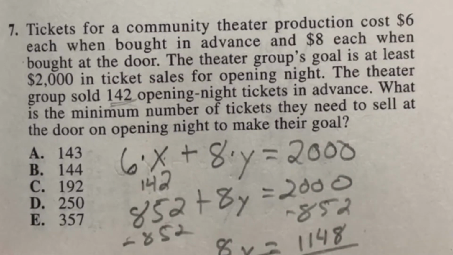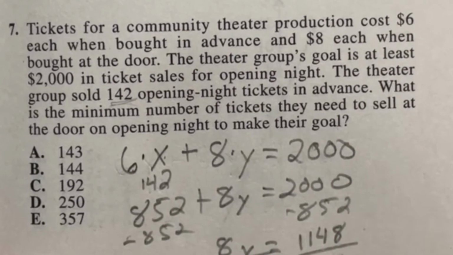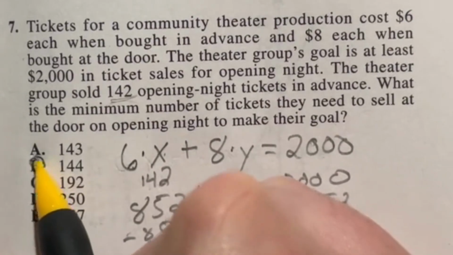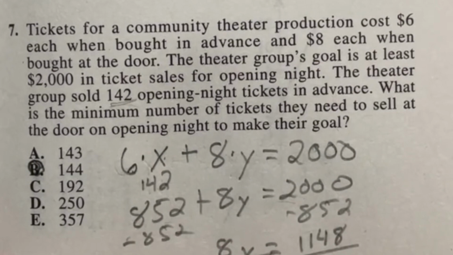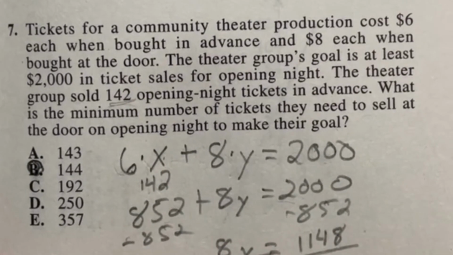So what's the first number of tickets that would be higher than this? 144, which means our answer is B. Now remember, I'm not doing all these calculations in my head right off the bat. That would be a waste of your time. You should be using a calculator to knock these out.